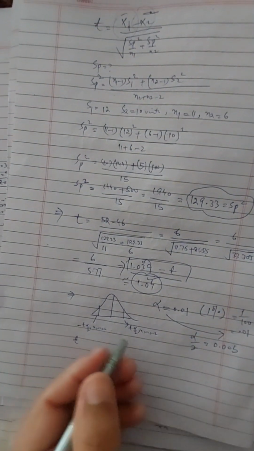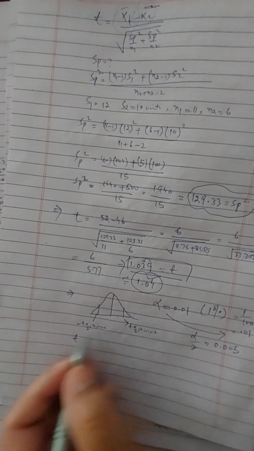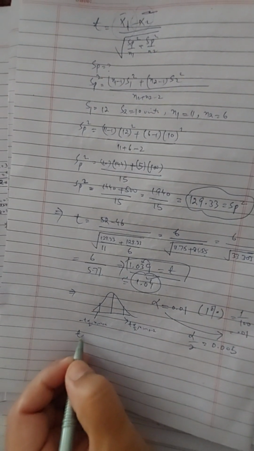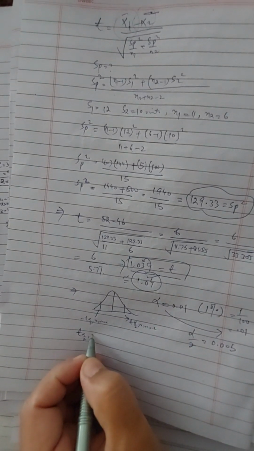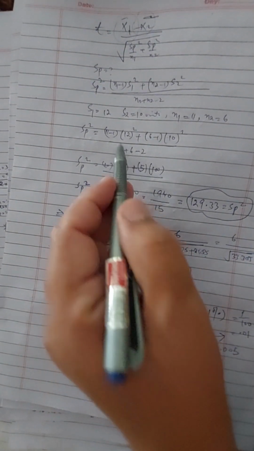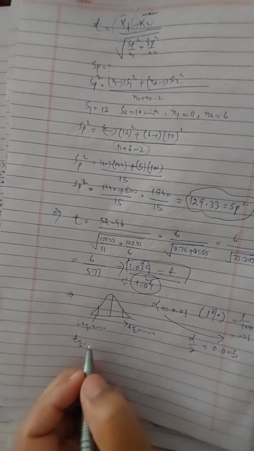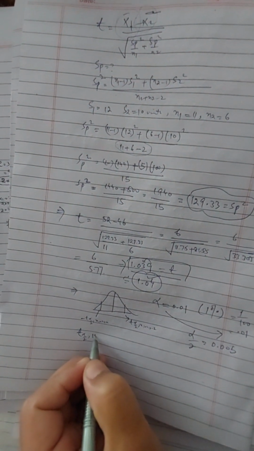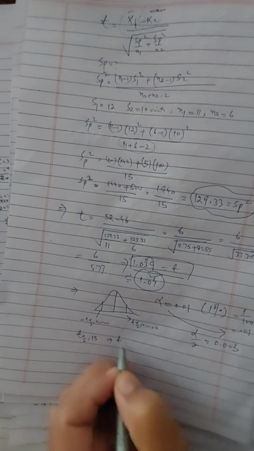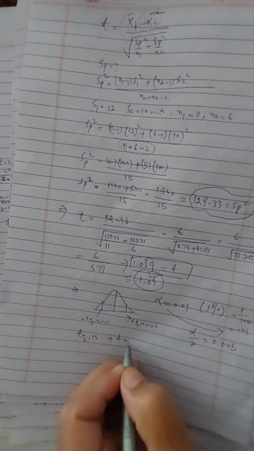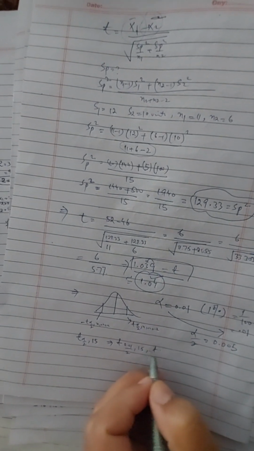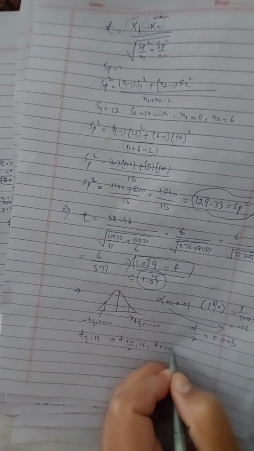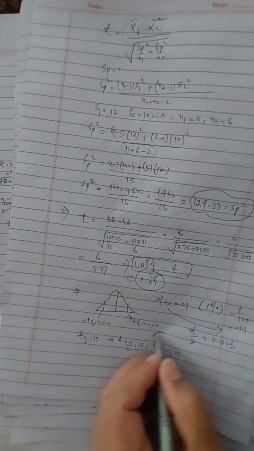Let's calculate the positive value. T alpha by 2 and n1 plus n2 minus 2 is equal to 15. We already calculated it: 11 plus 6 minus 2 is equal to 15, and alpha by 2 is 0.01 divided by 2, which is 0.005. So we need T of 0.005 and 15.